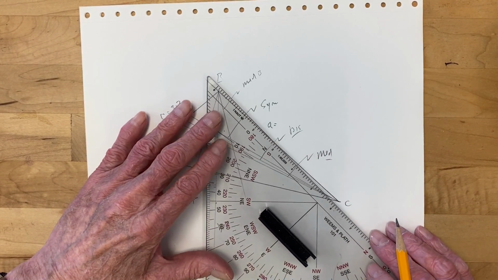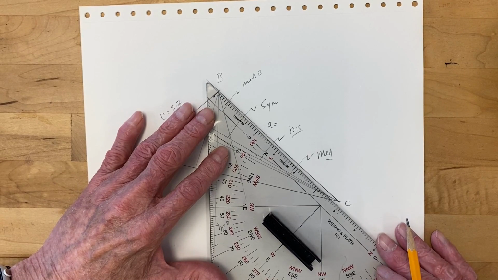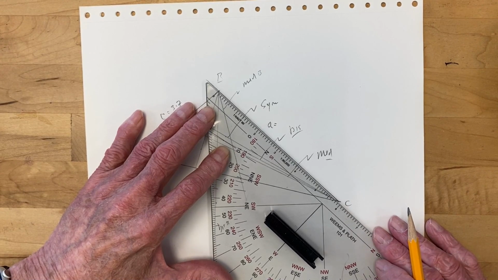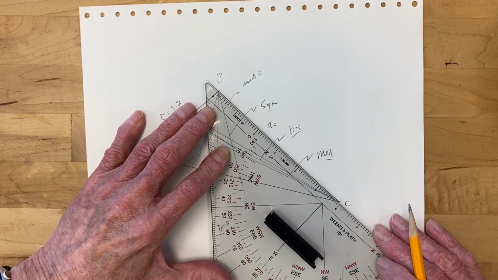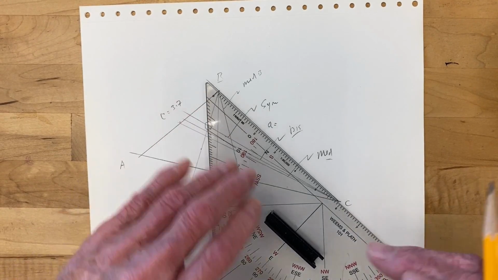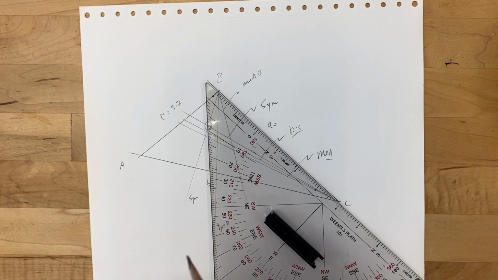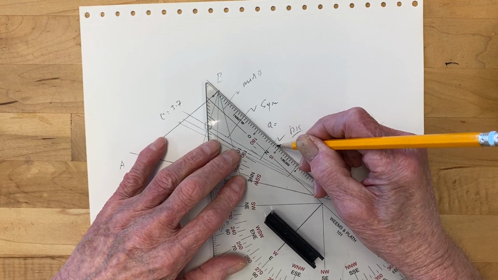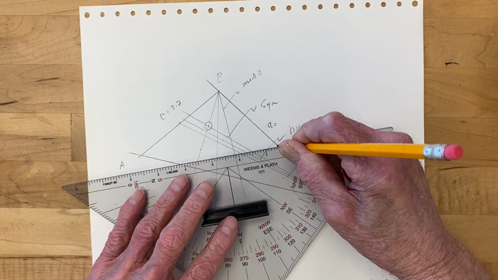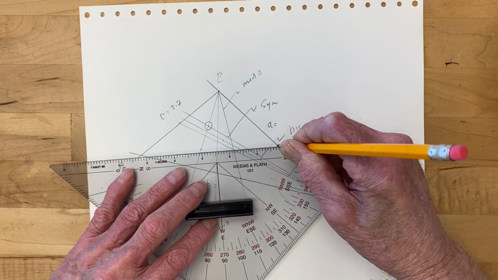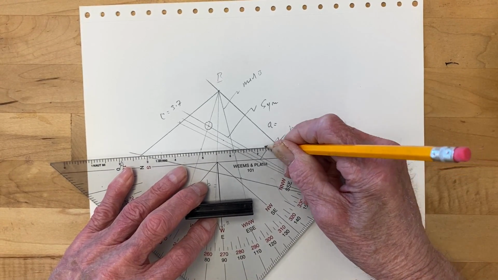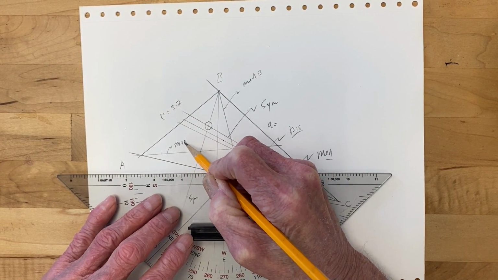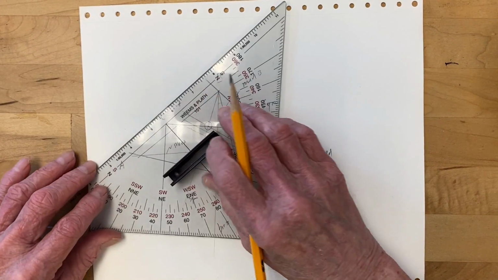Okay, so we have to measure the length of this one, and that's reading 5.9. And half of 5.9 would be 2.9. So I'm coming up here to 2.9, which is right here. And this is now the median of A. And now I want to bisect A.